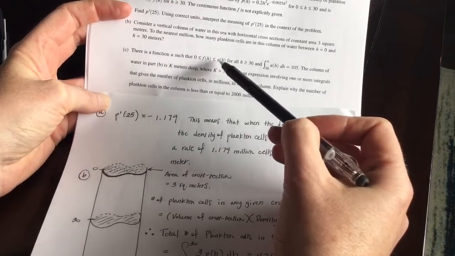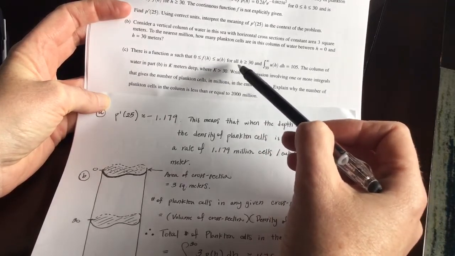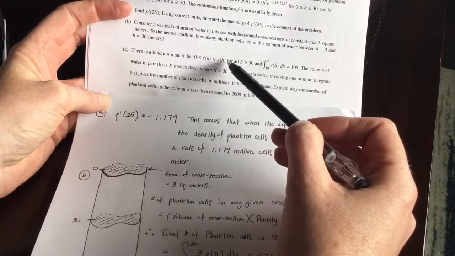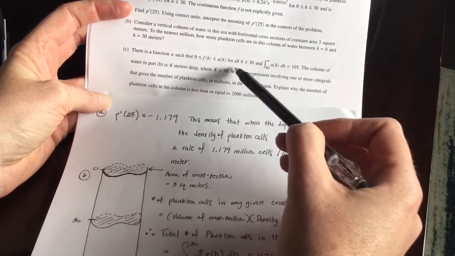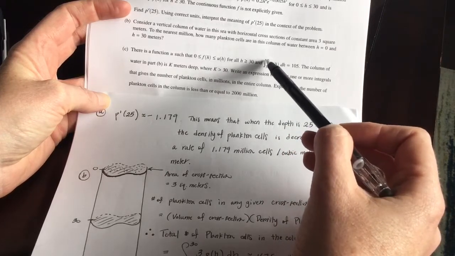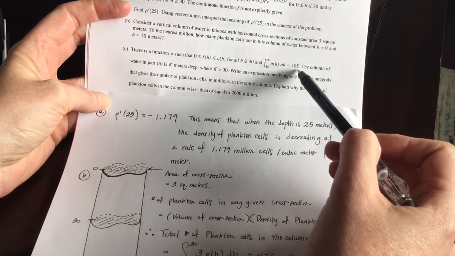Okay, so you've got this u of h function that is always greater than f of h, and they're never going to tell you much about f of h other than it's less than u of h and bigger than 0 for all h greater than or equal to 30. And they're saying the integral from 30 to infinity of u of h dh is 105.